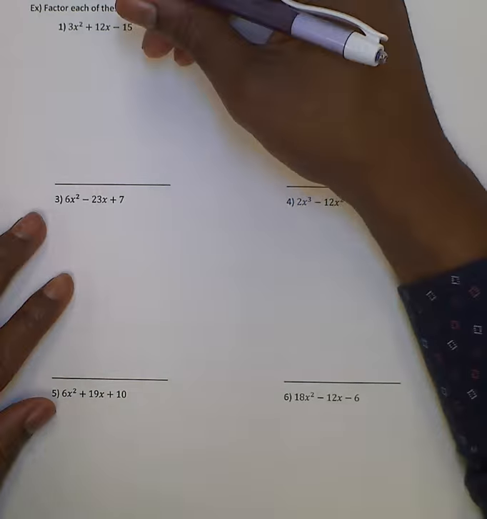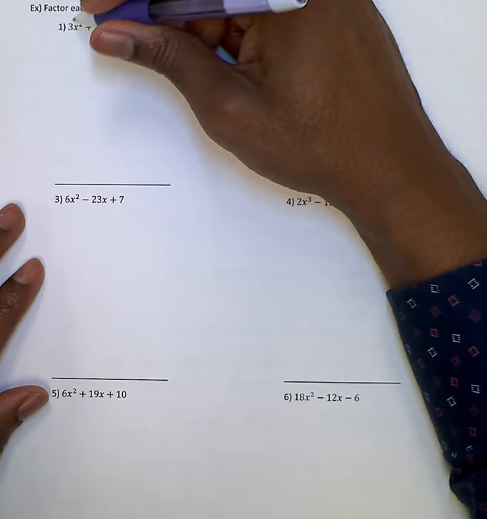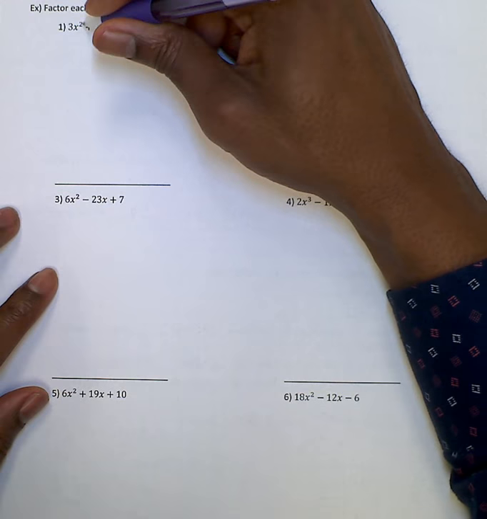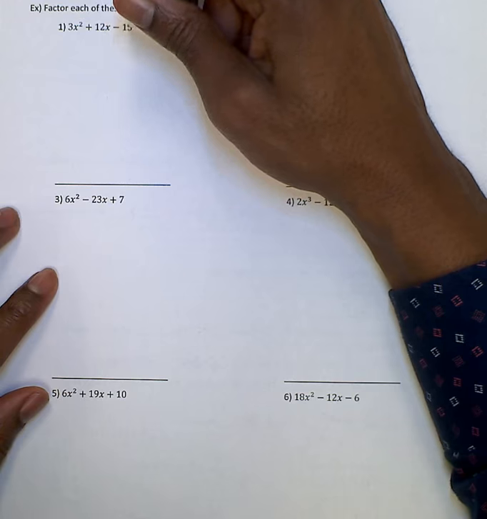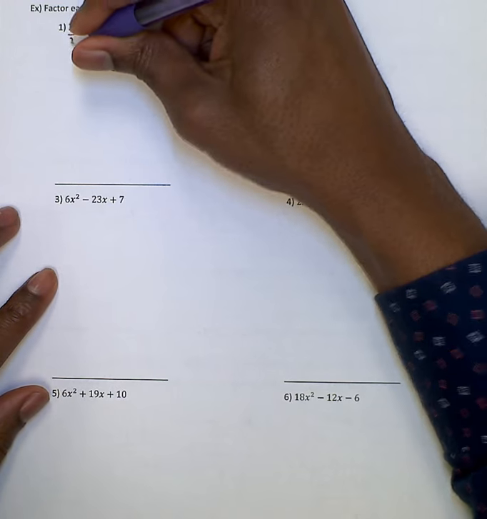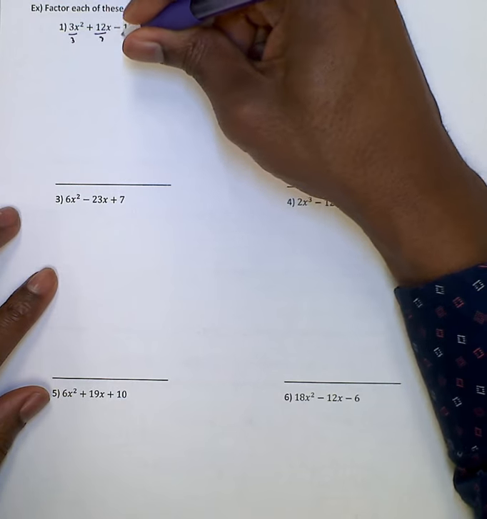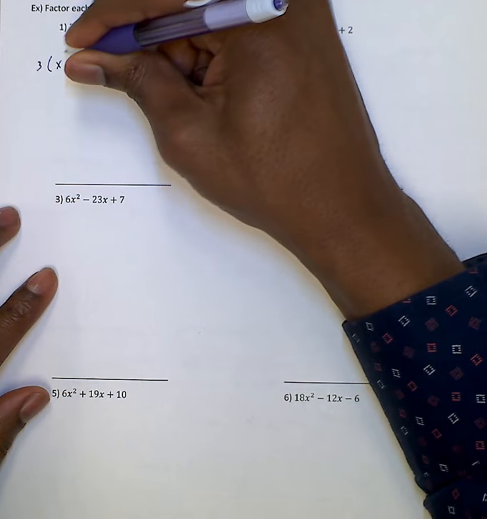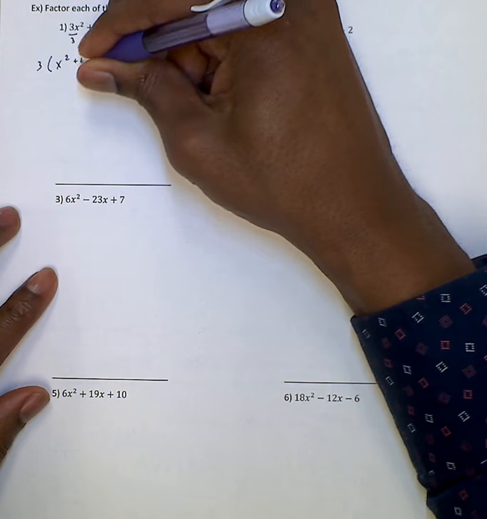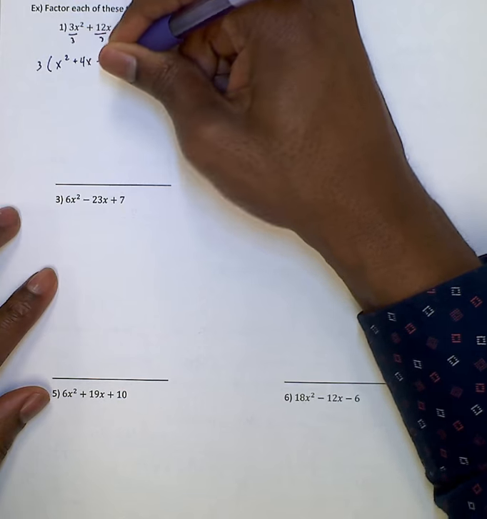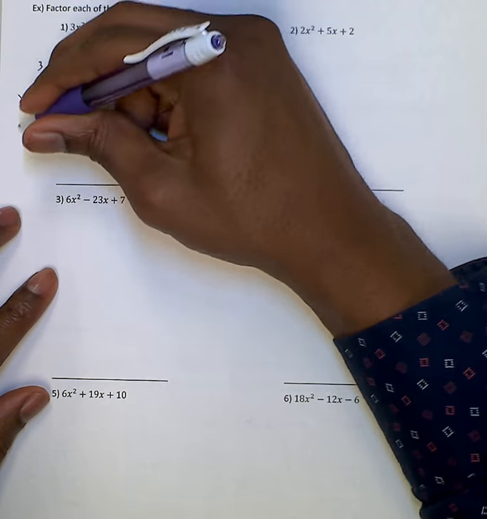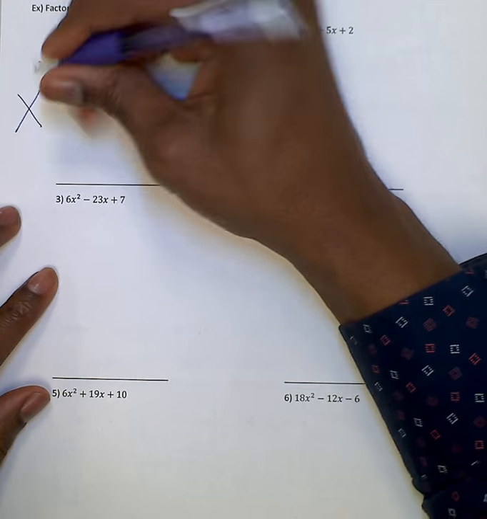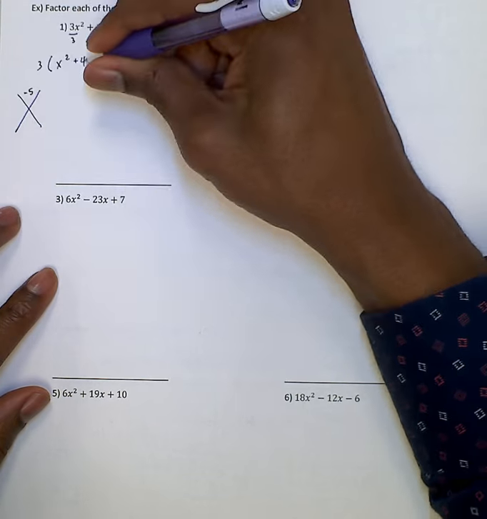Okay, so A is not 1. Remember that we're going to check for the GCF. 3x squared, 12x minus 15. I see that there's a 3 that goes into each of these terms. So I'm going to factor that out, leave the rest of it inside the parentheses, plus 4x minus 5. And now I'm going to do my x box method, or with these. I'm going to find two numbers that multiply to give me negative 5 and add to give me 4.